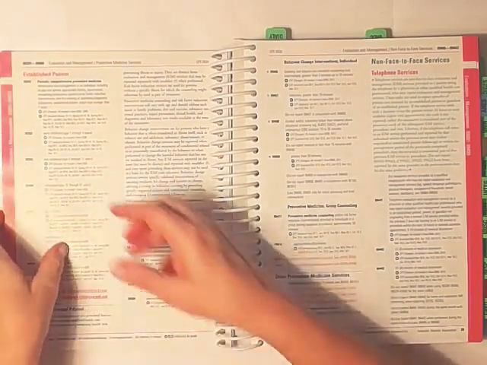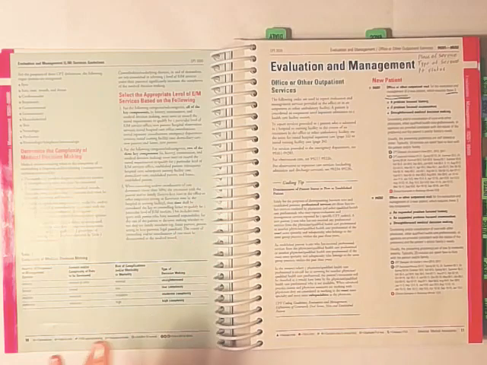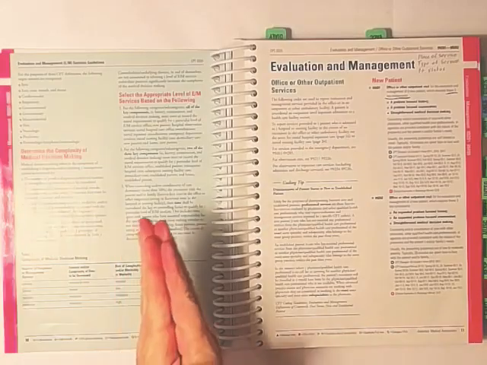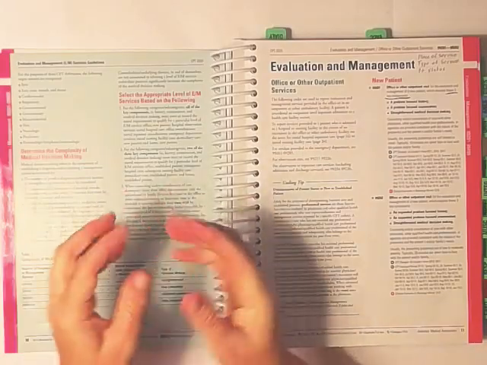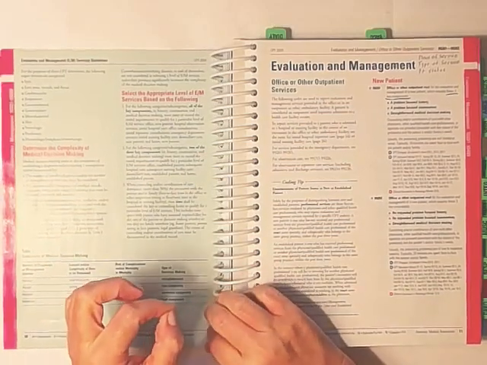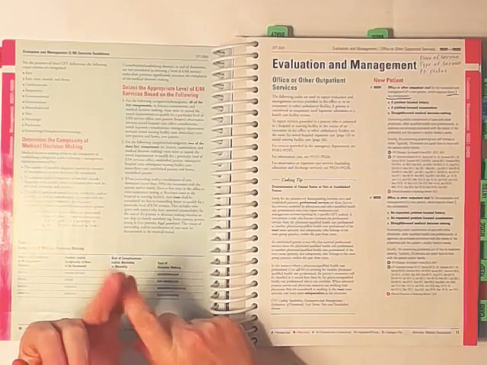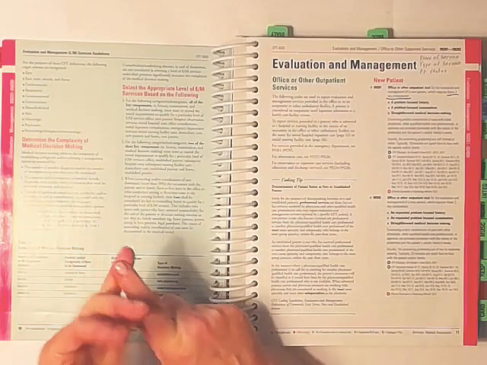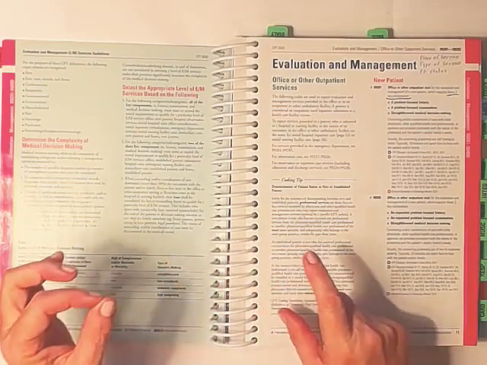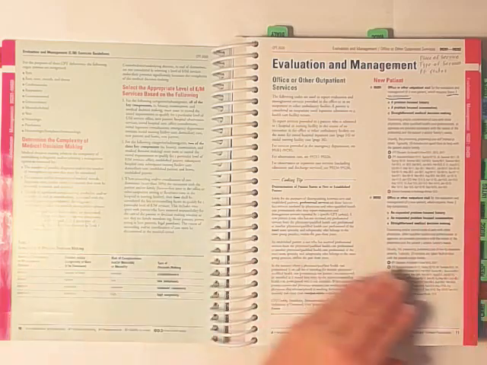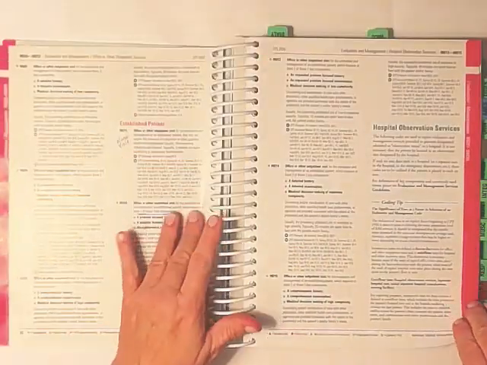Okay, let's go back to the beginning. Patient has severe chest pain, is admitted for observation. So that gives you a clue right there. A comprehensive history and exam are performed. Medical decision-making is moderate. So patient is admitted for observation.